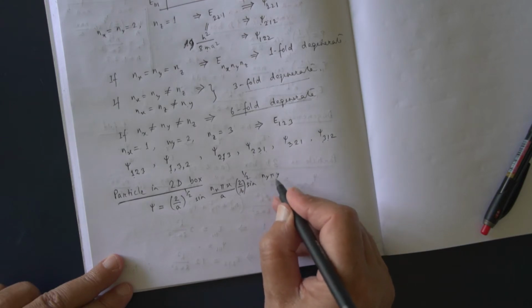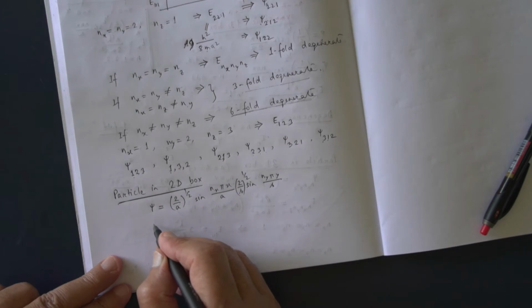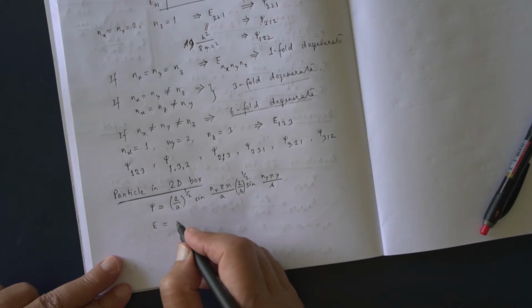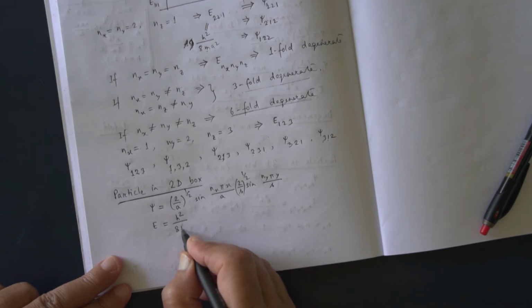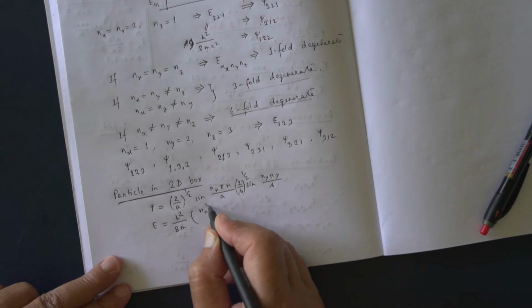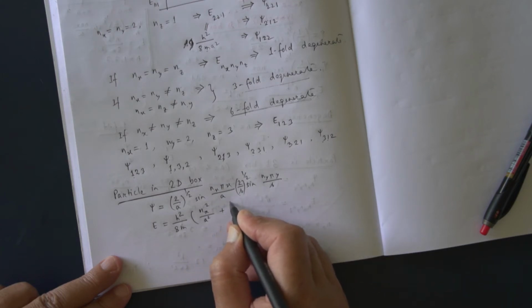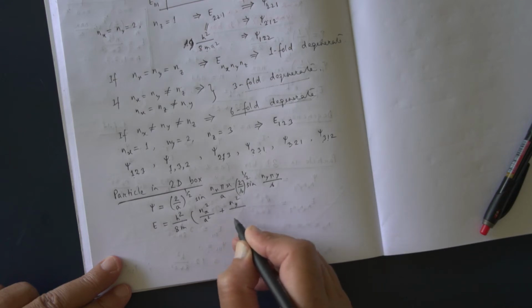So the energy value will be equal to h square by 8m, nx square by a square plus ny square by b square.